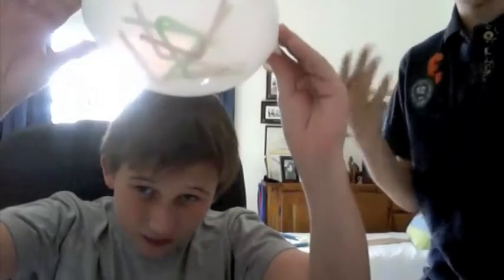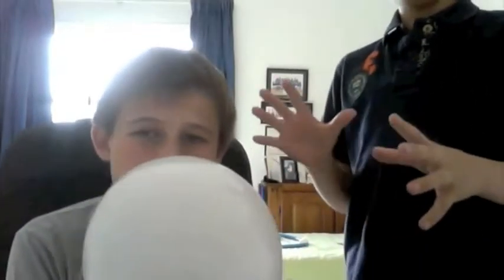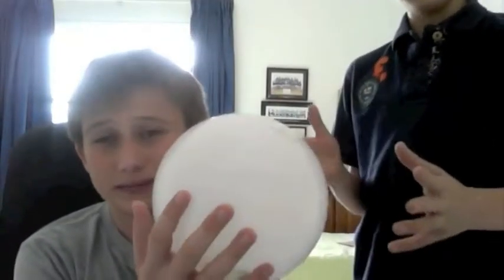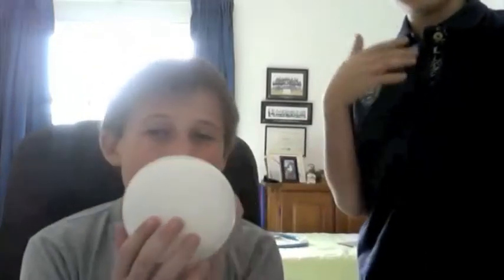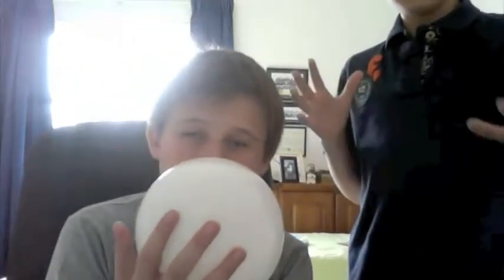The straws inside are representing the alveoli, which are travelling inside the lungs. Now, the fact that we're breathing in and out of the lungs shows the oxygen going in and out and the lungs contracting, moving inwards and outwards.